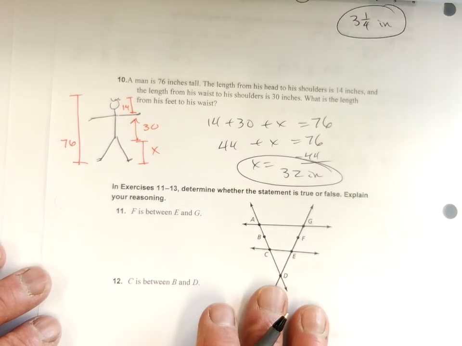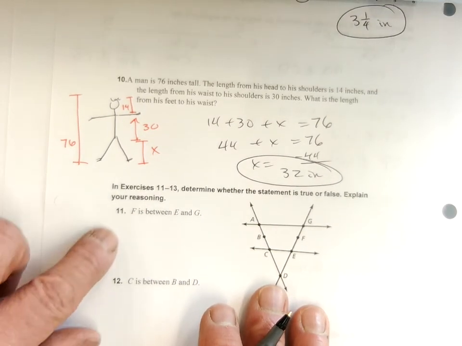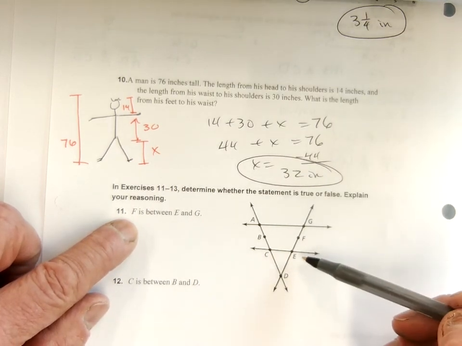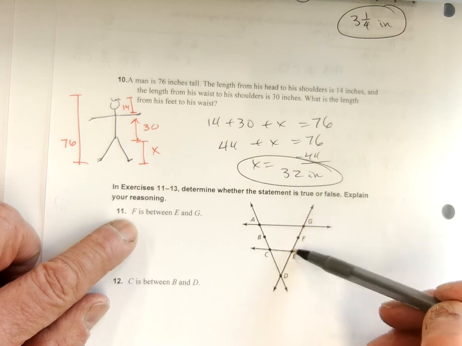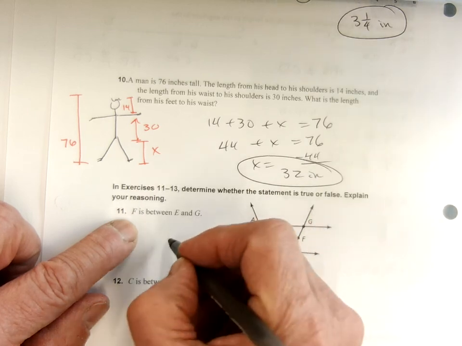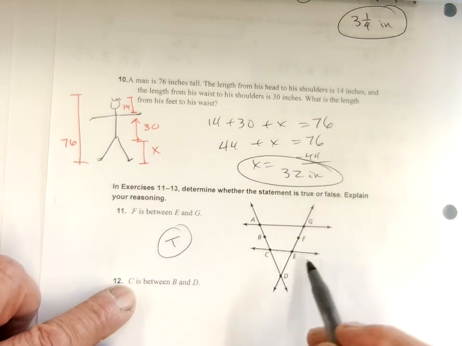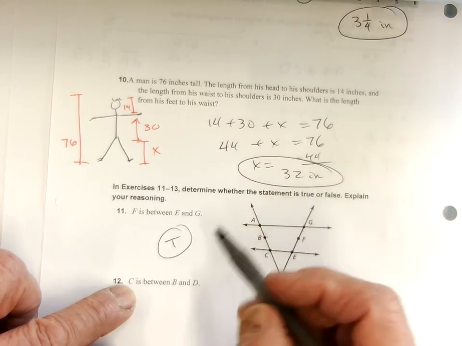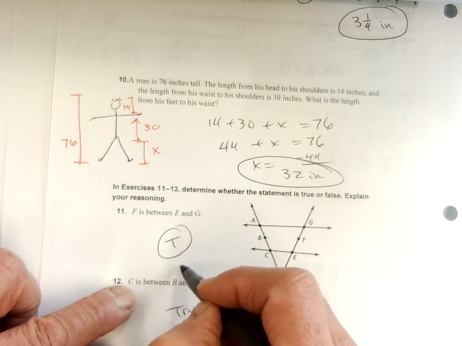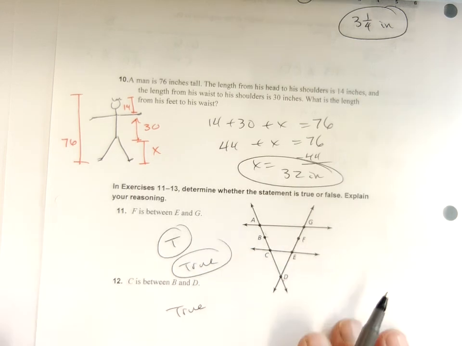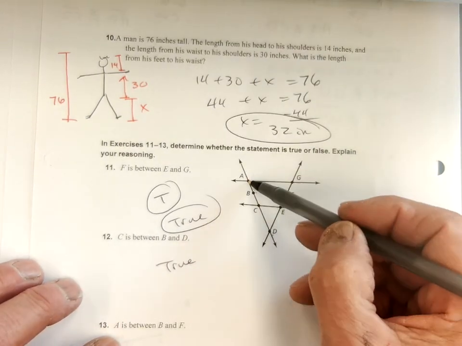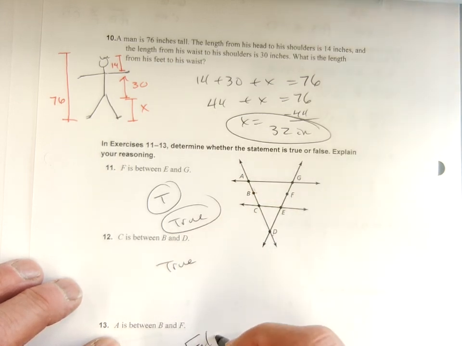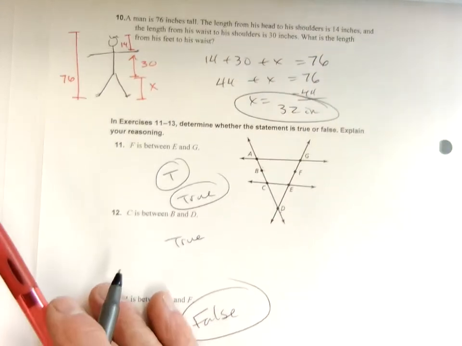Okay, so, is this true or false? Is F between E and G? True. Yeah, that's pretty easy. Is C between B and D? Yes. True. Is A between B and F? Let's see, A is between B and F. Nah, false. How easy. What do you think? Easiest day ever? You guys agree?